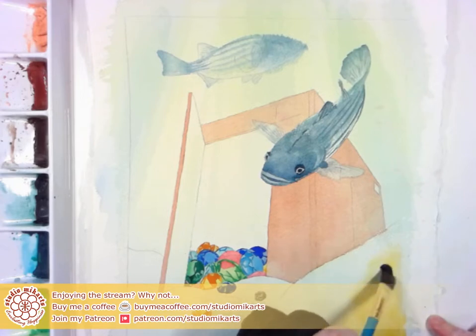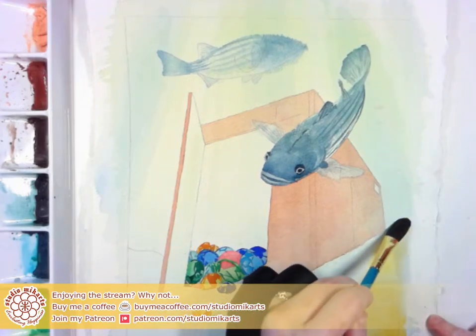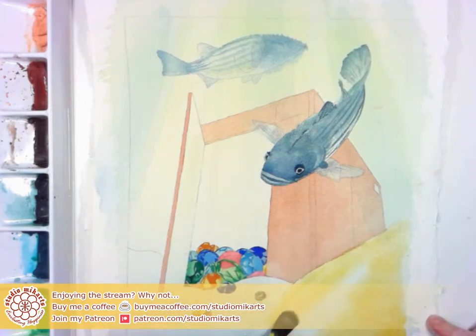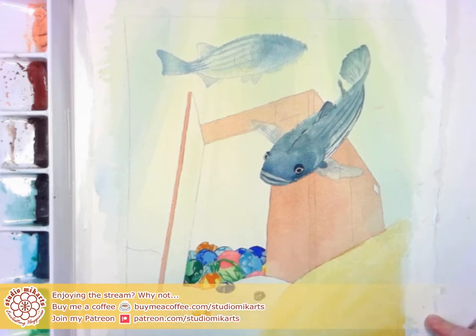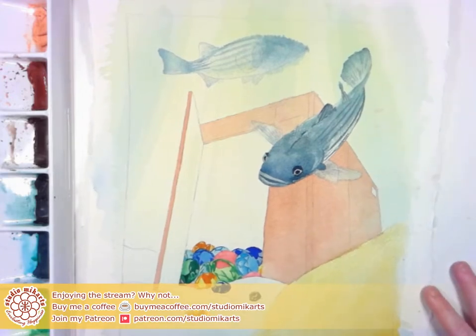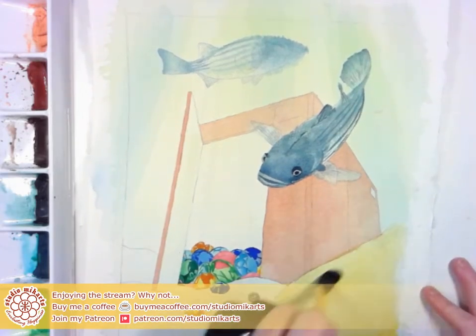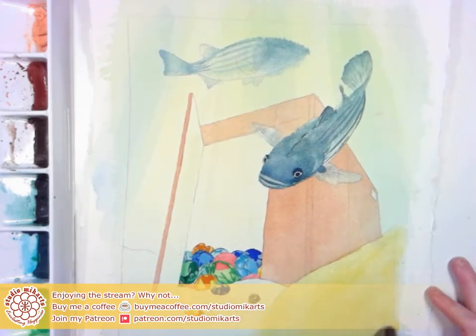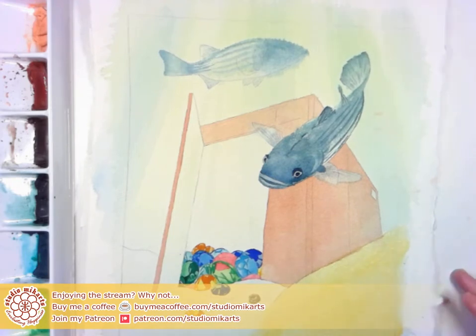Oh, flicking paint everywhere. Boop, boop, boop. Get it all the way up to this edge. See, since it's already really nice and wet, it just spreads out and there's like no hard lines left. But I do like to keep messing with it a bit to really get the paint to do what I want.